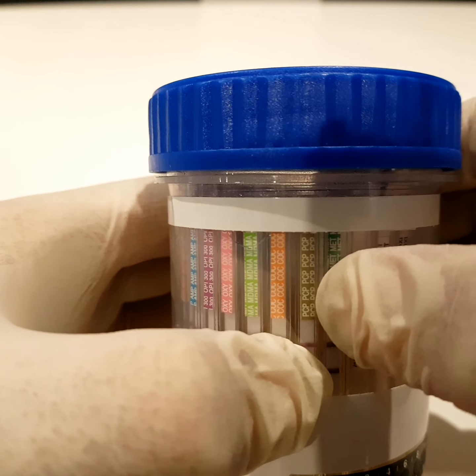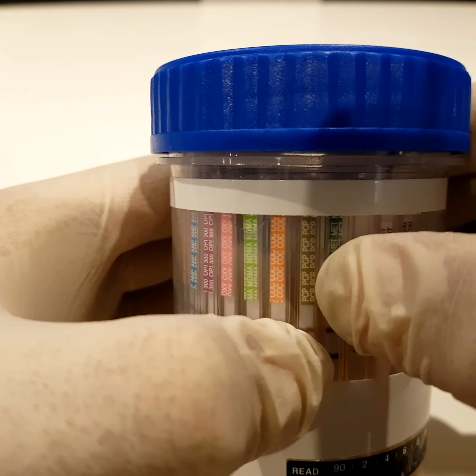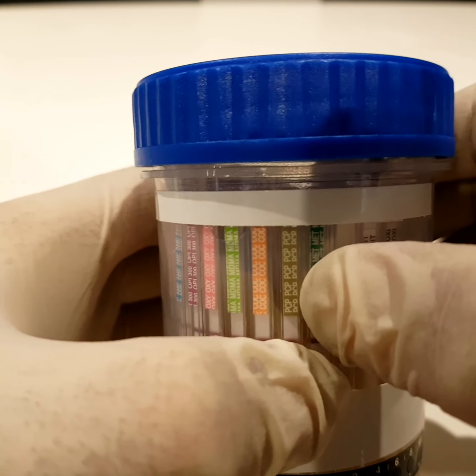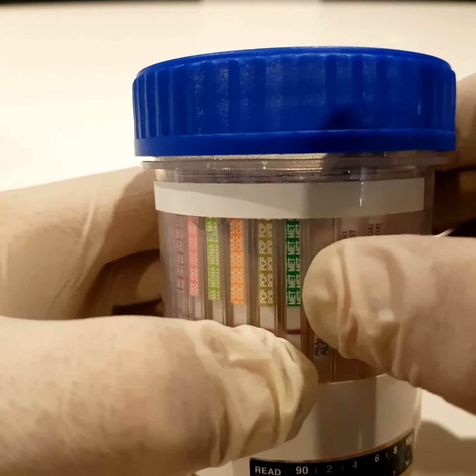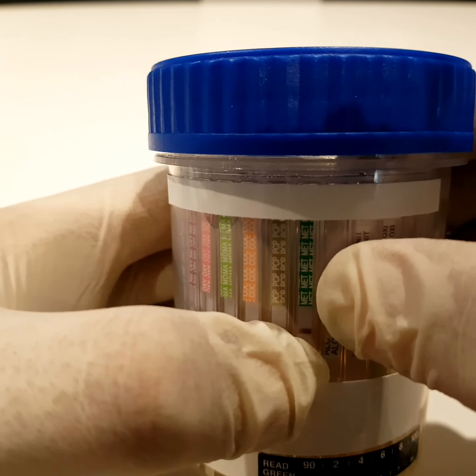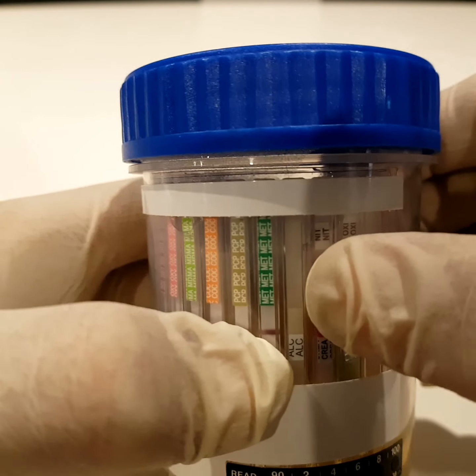PCP, phencyclidine, also known as angel dust, popularized in the 70s again. It's still around. It still gets mixed with joints and stuff, and is a hallucinogen. And methamphetamine, crystal meth, ice, all that bad stuff.